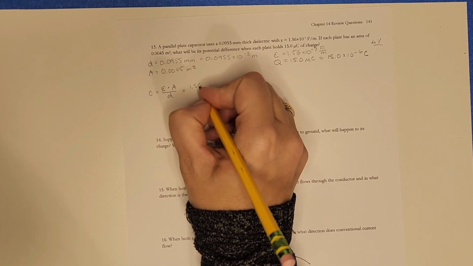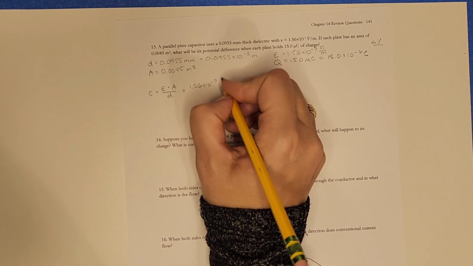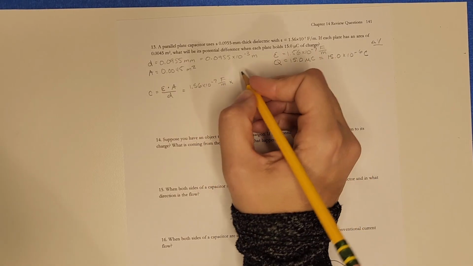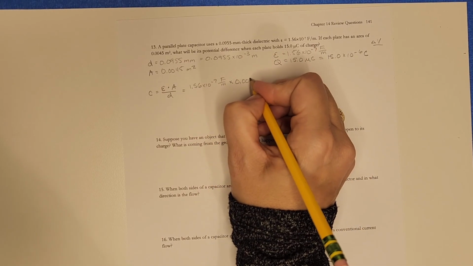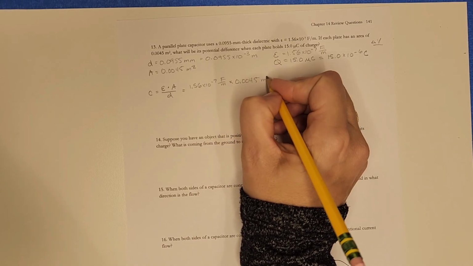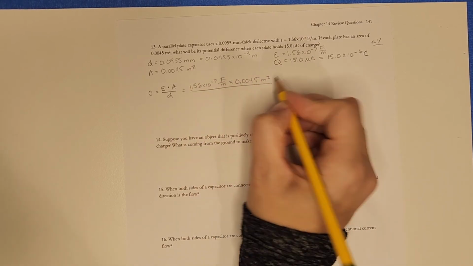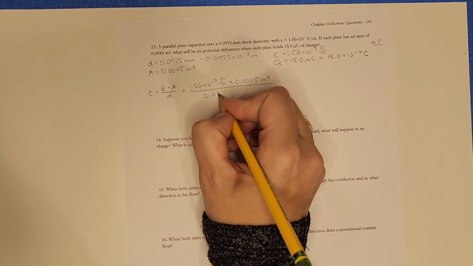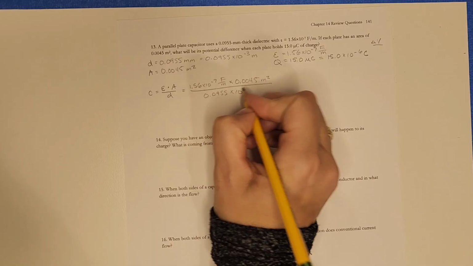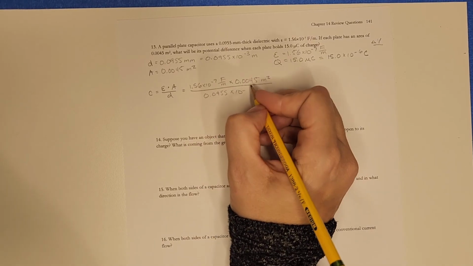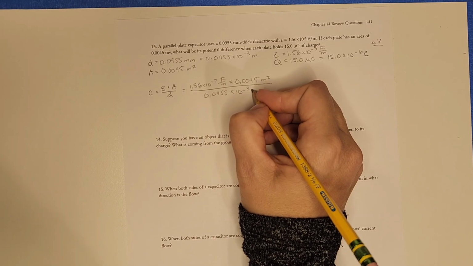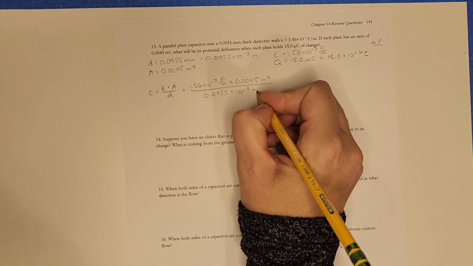So 1.56 times 10 to the negative 7th farads per meter times our area, 0.0045 meters squared, divided by our diameter, 0.0955 times 10 to the negative 3rd meters.